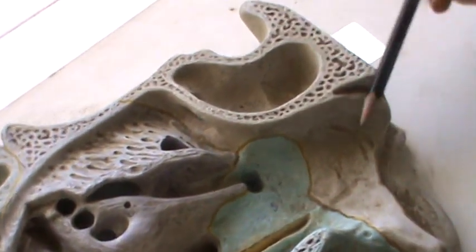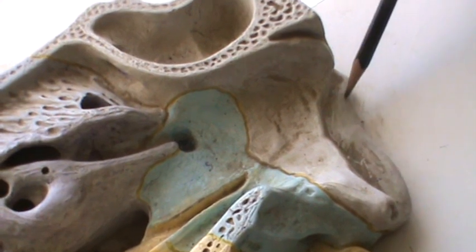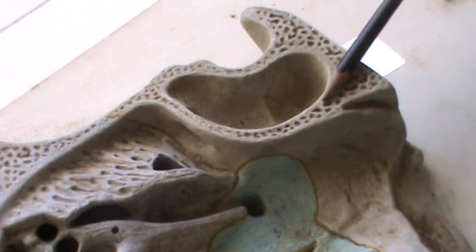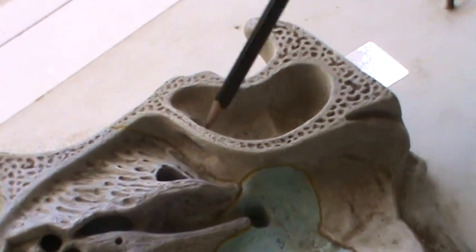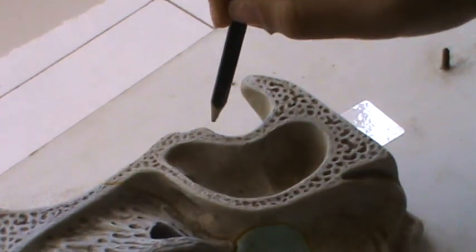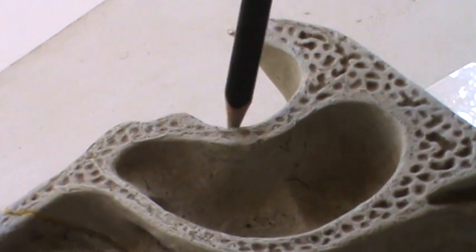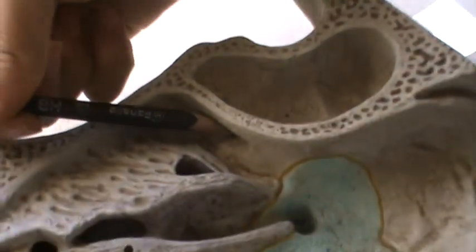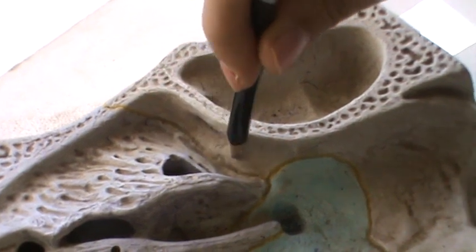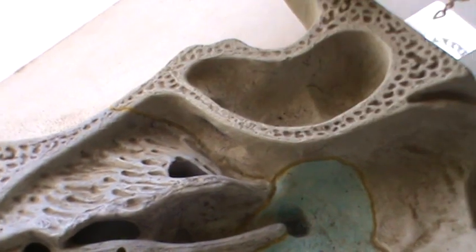This one is the sphenoidal bone. This is the medial pterygoid plate, lateral pterygoid plate, and the body of the sphenoid, the sphenoidal air sinus, tuberculum sellae, dorsum sellae, the sella turcica, and the hypophyseal fossa. This one is the opening of the sphenoidal air sinus, which opens into the sphenoethmoidal recess. This is the sphenoethmoidal recess.